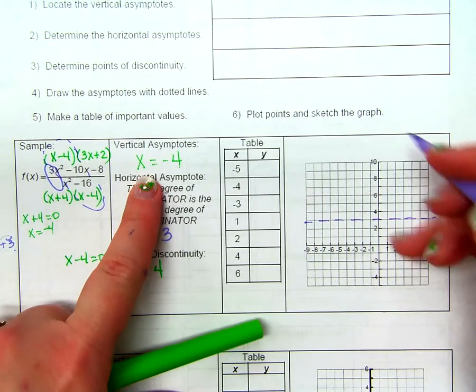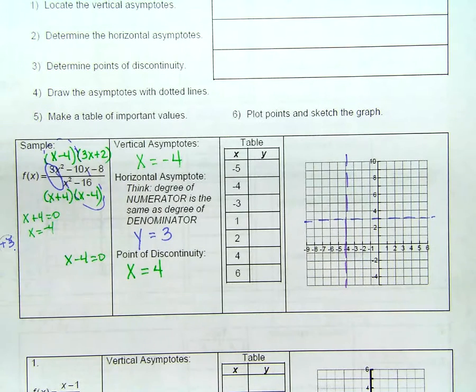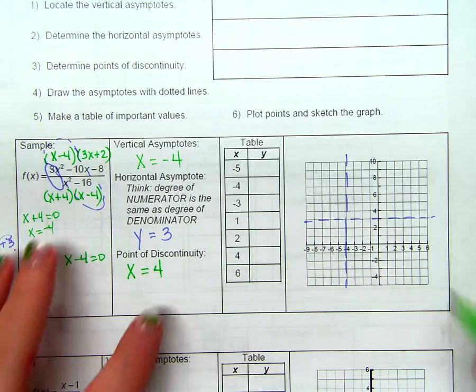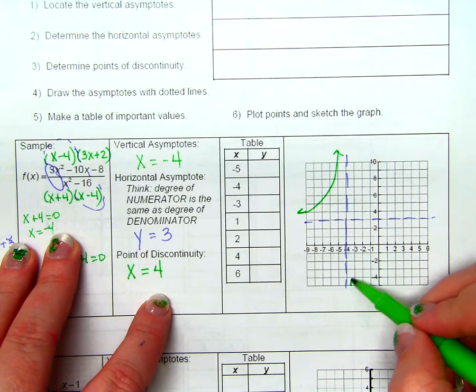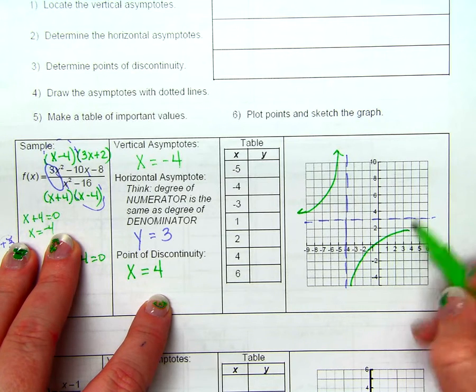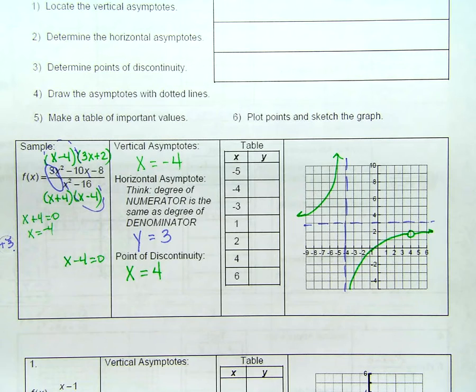There is a vertical asymptote at negative 4. And I know the graph has a hole at 4. So I know the graph looks something like this. But as I'm coming here to 4, there's a hole. Got it?